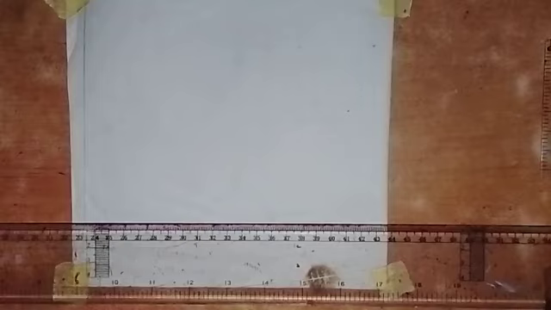The question says: a circular plate of diameter 100 millimeters and thickness 20 millimeters has a semicircular cutout of radius 30 millimeters. Draw the sectional elevation and plan. Let me read the question again. A circular plate of diameter 100 millimeters and thickness 20 millimeters has a semicircular cutout of radius 30 millimeters. Draw the sectional elevation and plan. So that is the question.